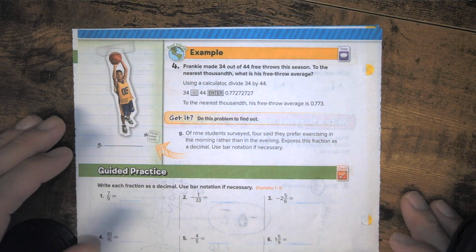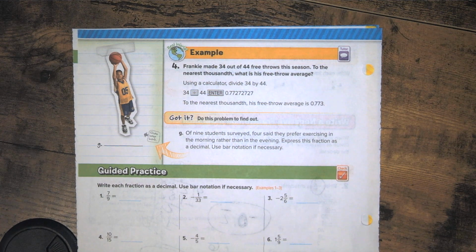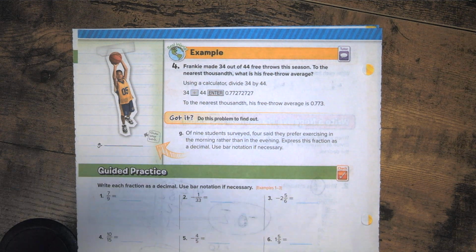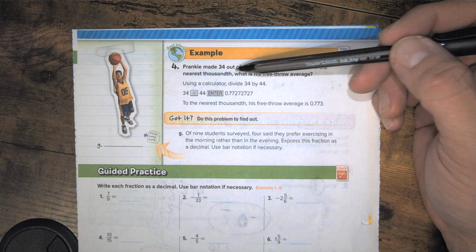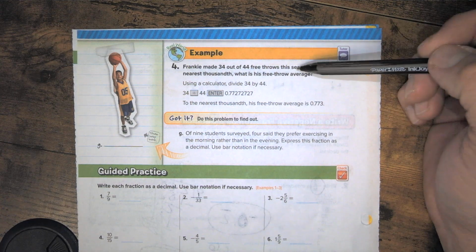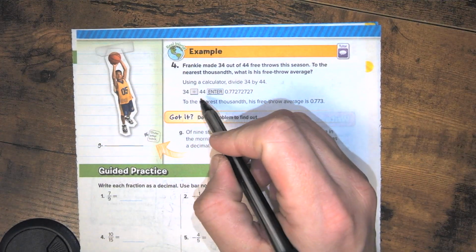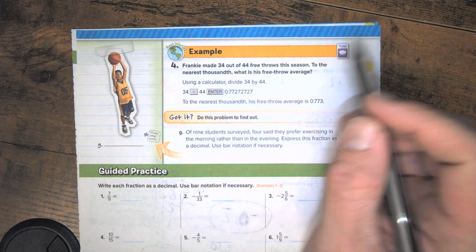So a lot of this, when you're finding shooting percentages or batting averages, this is what you're actually doing. Okay, so nearest thousandth, what is his free throw average? So on your calculator, you're going to do 34 because that's how many he made out of the total number he did.